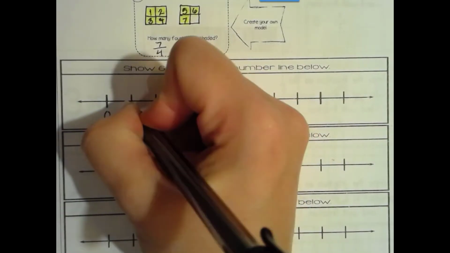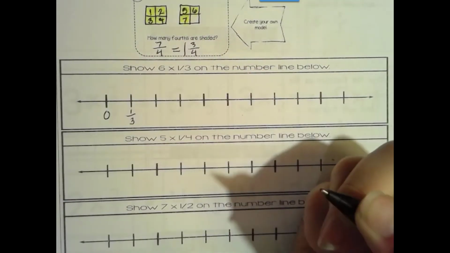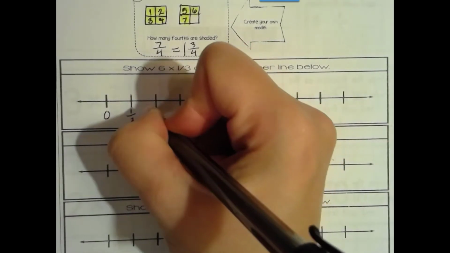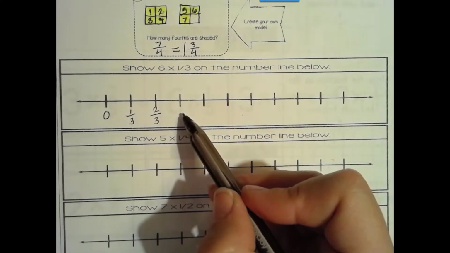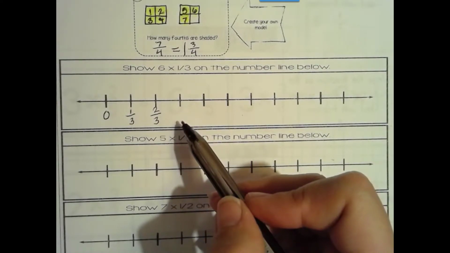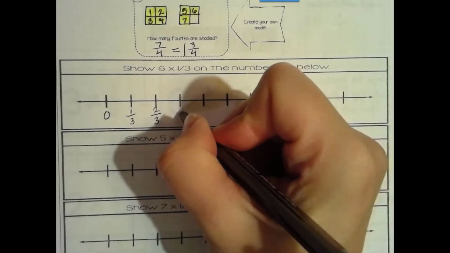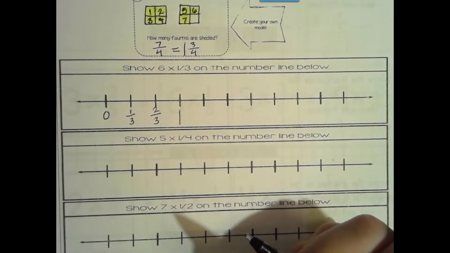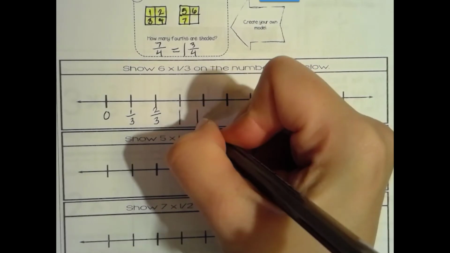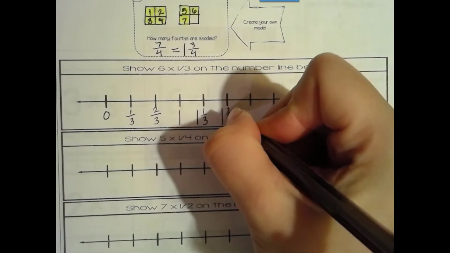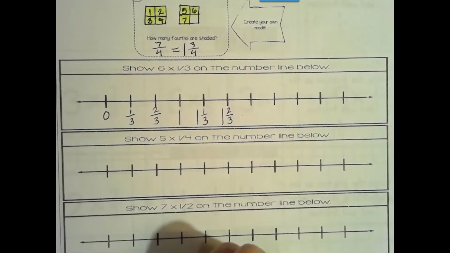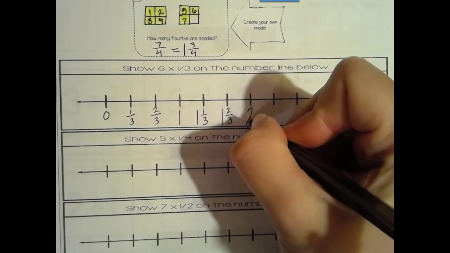This first one I'm going to call 1/3. And then next would be 2/3. Next would be 3/3, or 1 whole. Next would be 4/3, or 1 and 1/3. And we have 1 and 2/3. 1 and 3/3, or 2.